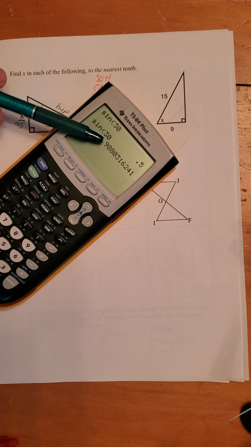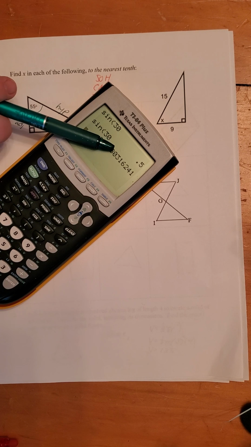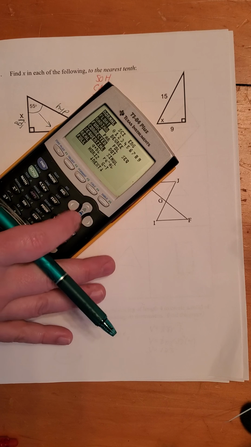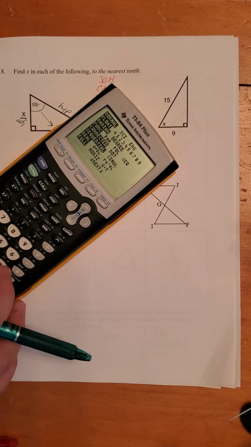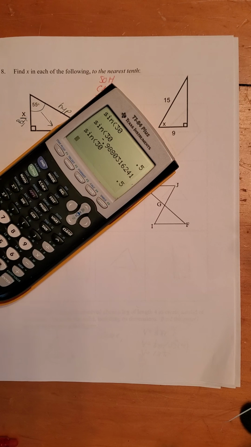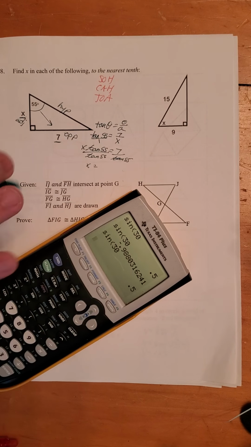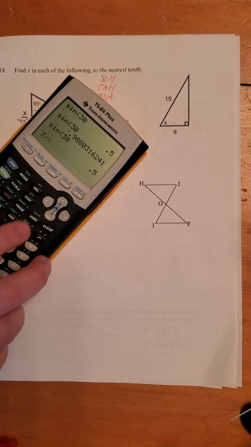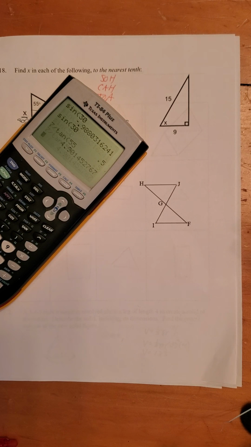You can also check this if you go onto a calculator on the internet. Just plug it in, see what you get so you can check that. That might be why you have this wrong. So I'm going to go back to degree. I can check it again with sine of 30. I'm back to 0.5, so I'm good. So x is 7 divided by tan of 55. And so this is my answer.